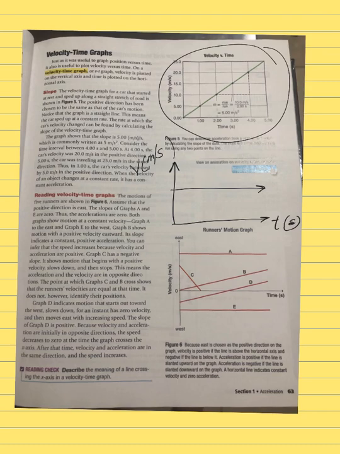What is the slope of the horizontal line? Zero. Meaning that the object is moving because you have a velocity, but it's not accelerating. So if you have a velocity versus time graph that is a horizontal line, there is no acceleration.